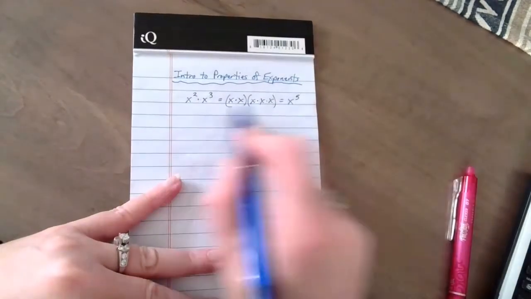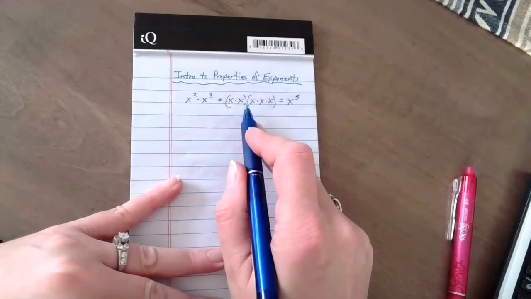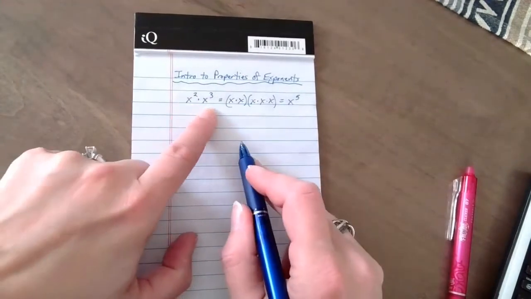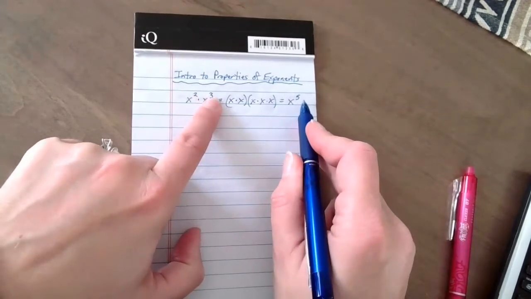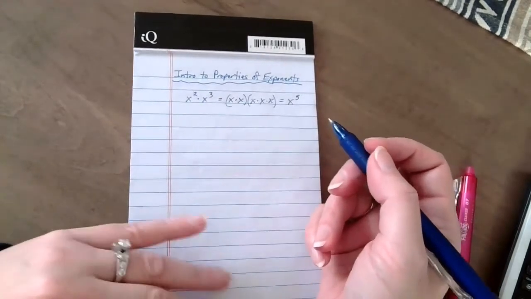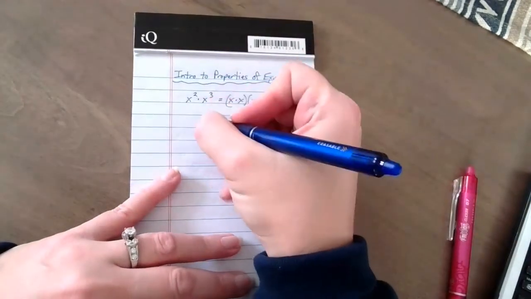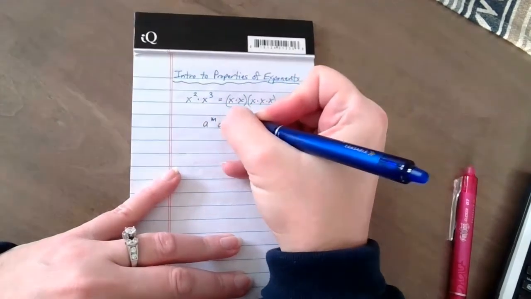What would take us from here to there so that we don't have to think our way through this every single time? Well, if we look at this, this has a base of x, this has a base of x, this has a base of x. This was a 2, this was a 3, this is a 5. What did we do? Essentially, we added our exponents together. And so when we write that as a model, we write a to the m times a to the n.